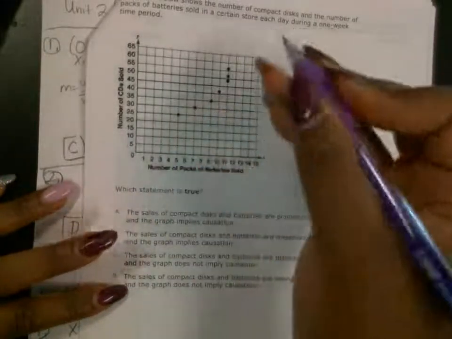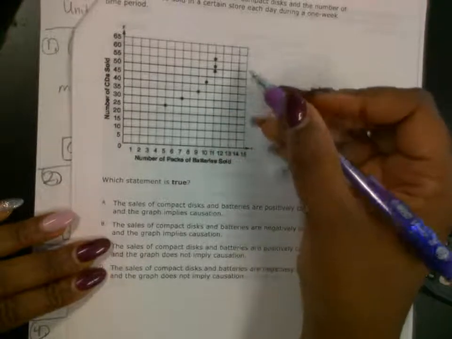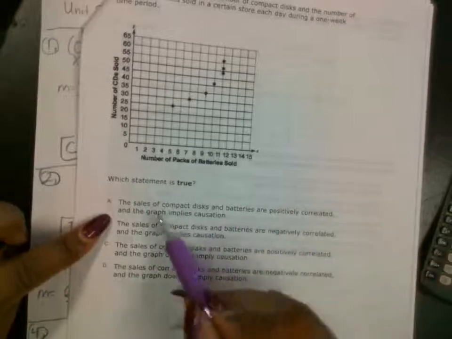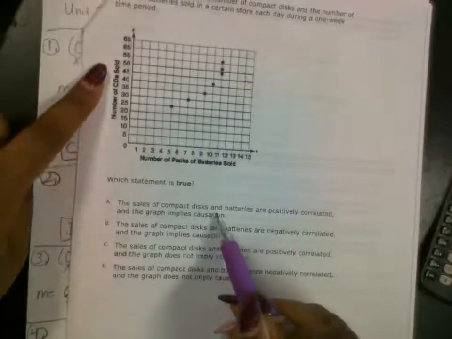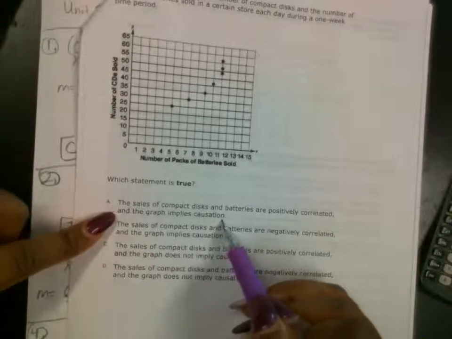So we know it's some type of linear relationship, okay? Because it is going up, which is true. It says A, the sales of the compact disc and batteries are positively correlated, and the graph implies causation.